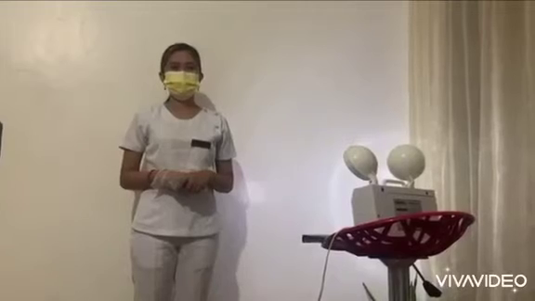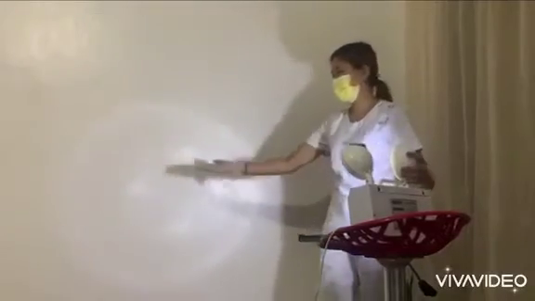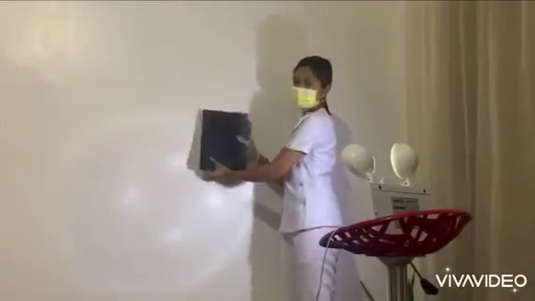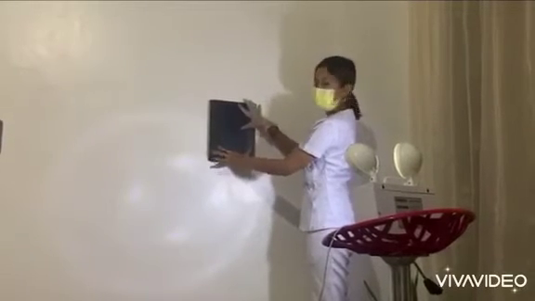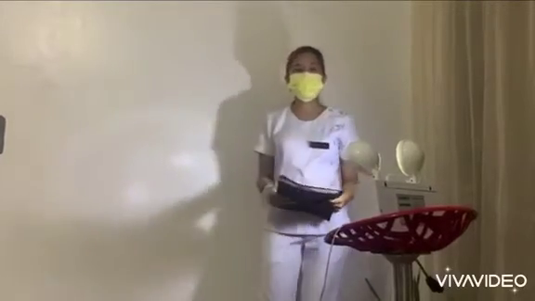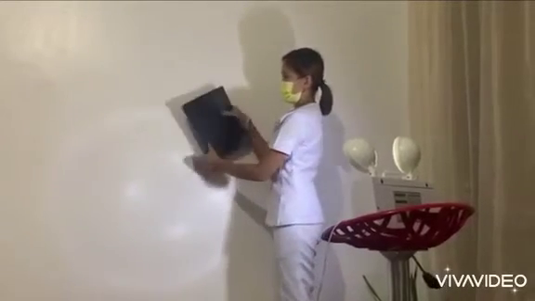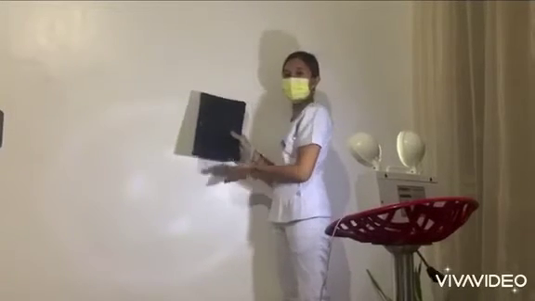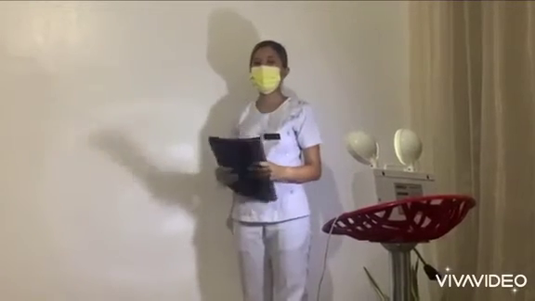For this, we're keeping our collimation open to 10 by 12, but this 10 by 12 is going to be lengthwise. So the 10 by 12 lengthwise means the 12 inches is your length. It's longer versus width. Now, we need to take our IR and turn it lengthwise, like this. The reason we are doing this 10 by 12 lengthwise is because we're going to include the scapula.